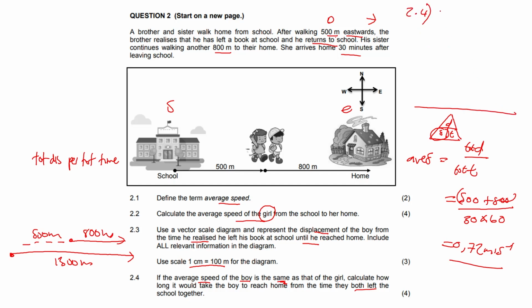Okay, so what was our formula? Always start with your formula. You might get a mark. So average speed equals total distance divided by total time. Right, so what was the speed of the girl? Because the boy and the girl have the same speed, right? So it's 0.72 meters per second.